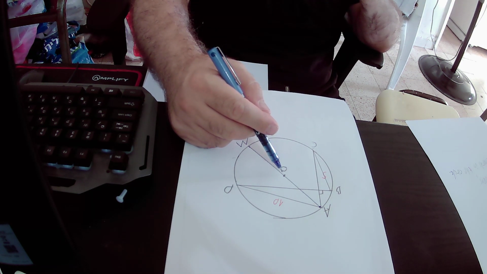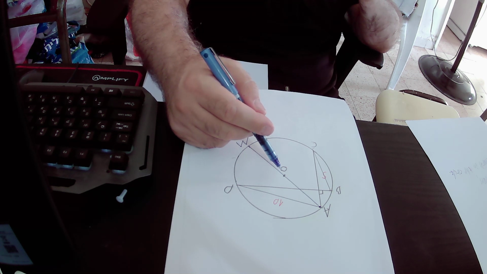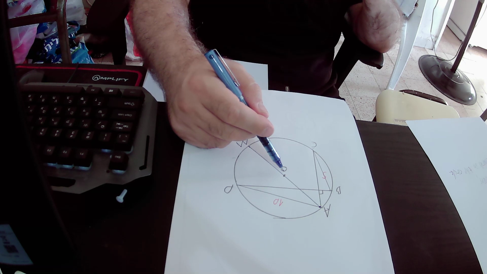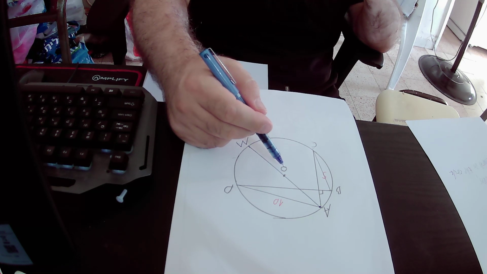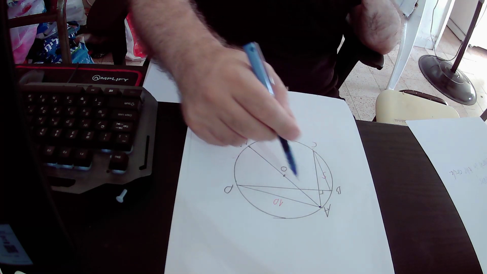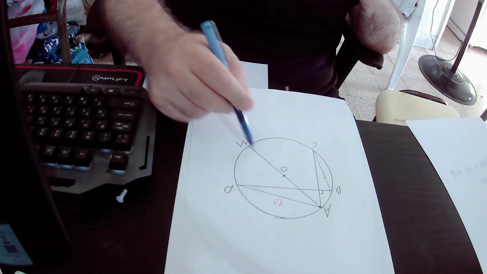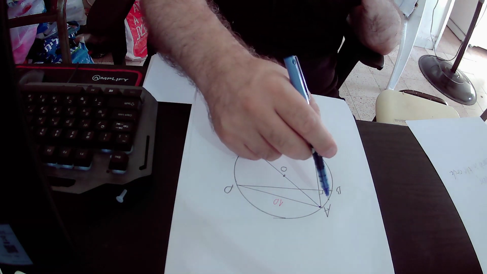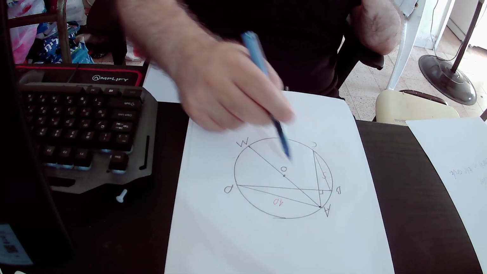That is to say, chord AM passes through point O, that is the center of the circle. For that reason, chord AM is the diameter of this circle.